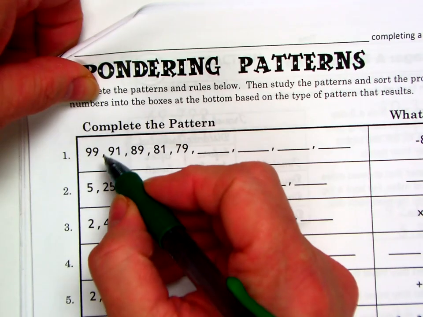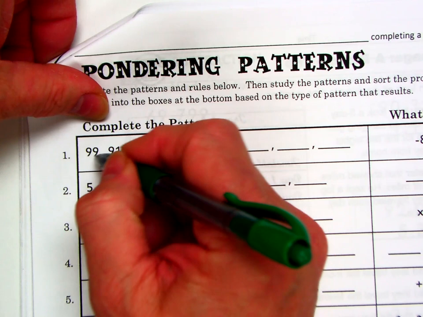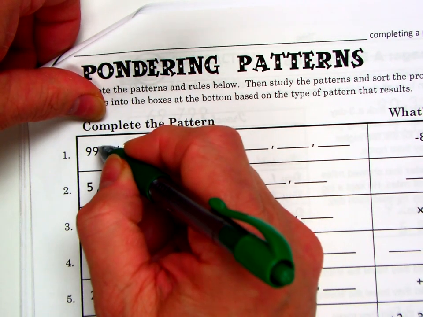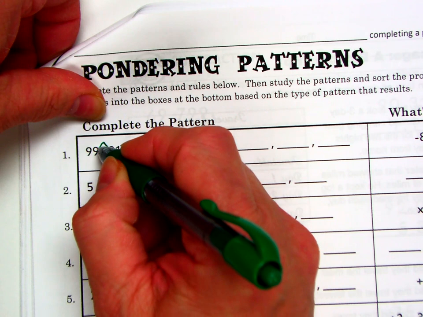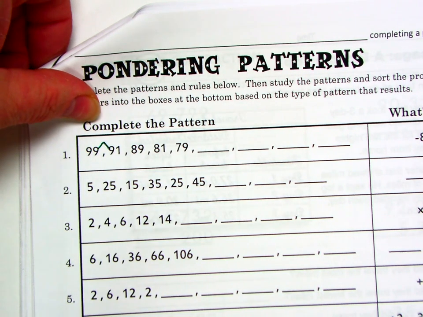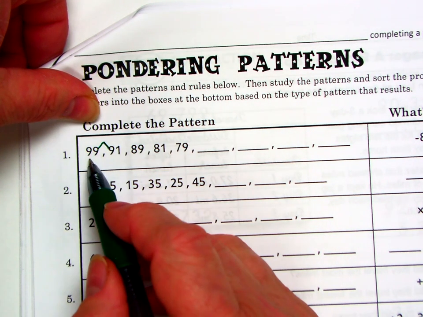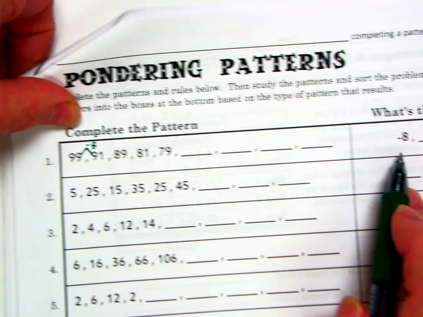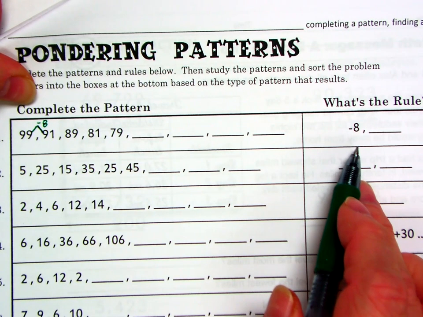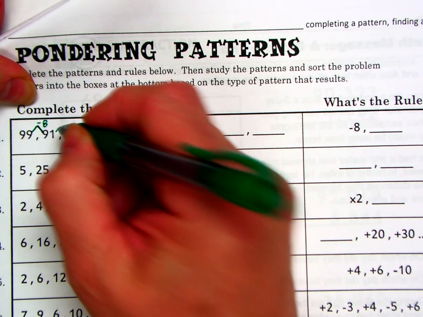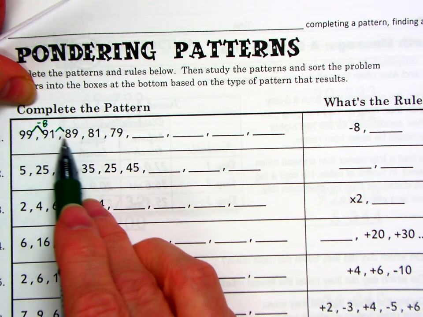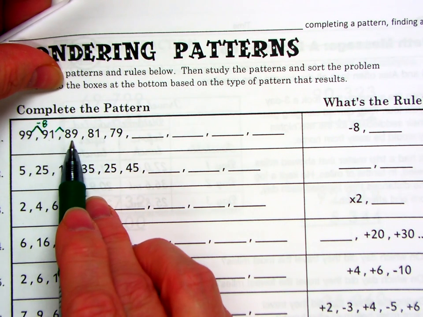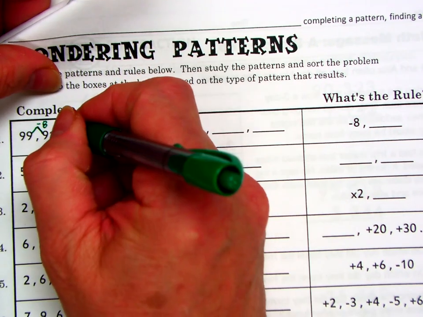So I'm going to come over here to the pattern, and actually it looks like I might not have very much room here, but I'm going to put a little caret or an upside down V, and 99 to 91 is -8. Just like it says over here by what's the rule. And now I've got to figure out what the next one is. From 91 to 89. That looks to me like -2.